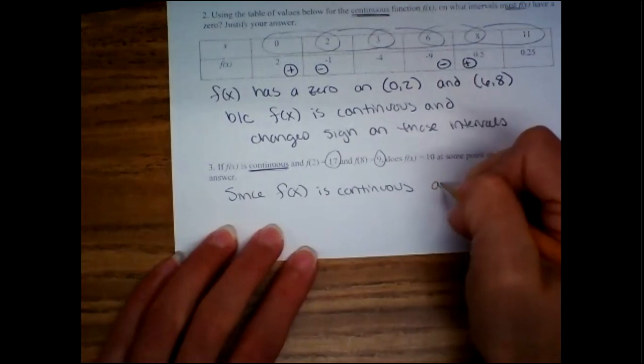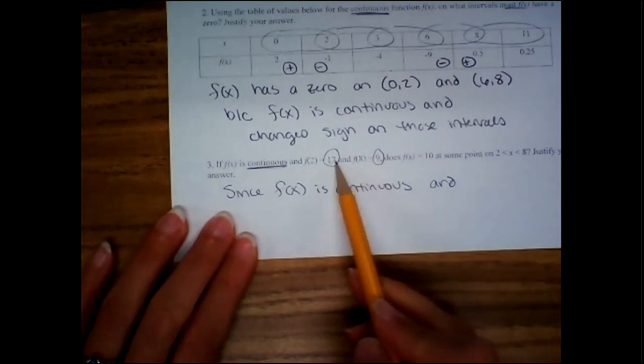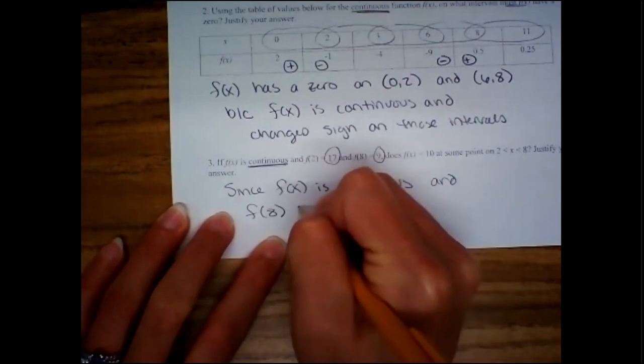Since f of x is continuous, and you can be as wordy as you like here. Again, some people are more like an English person than a math brain person, just however you want to write it. But you have to say in some capacity that 10 is in between these. So I usually write it with math symbols. F of 8 is smaller than 10, which is smaller than F of 2. Alligators eat left to right.